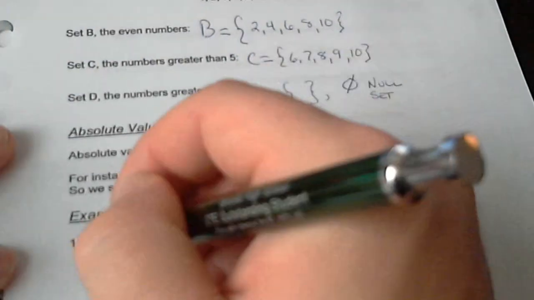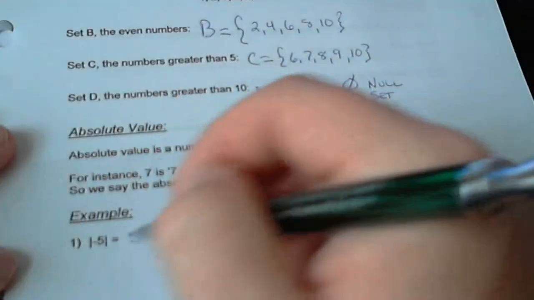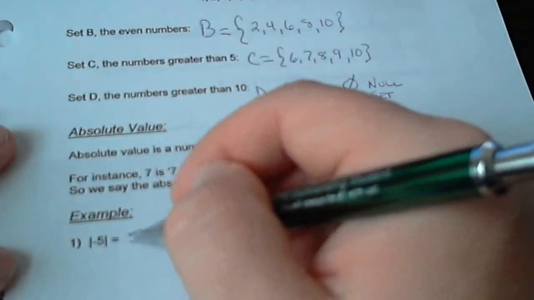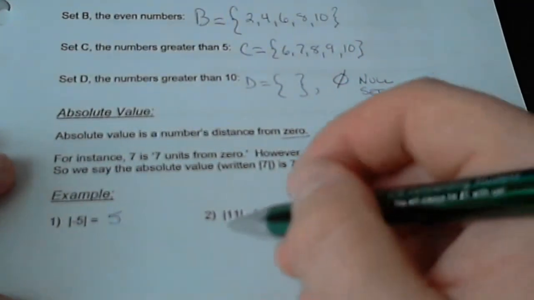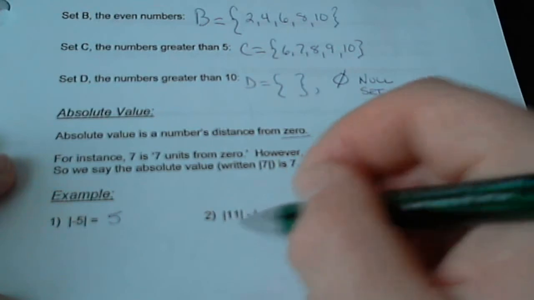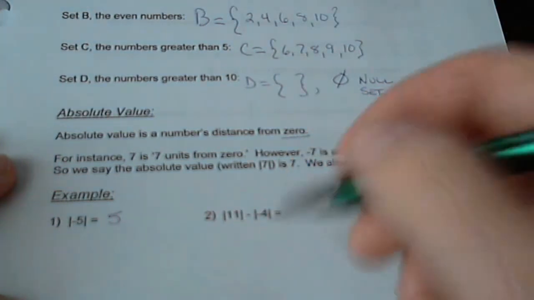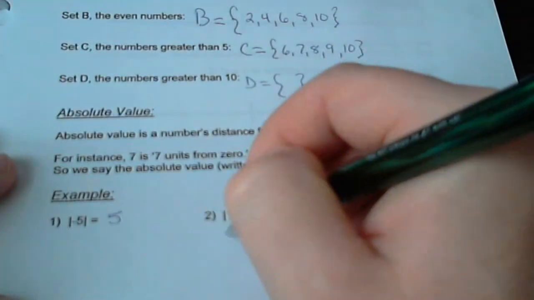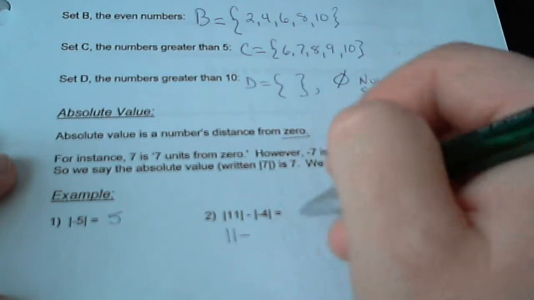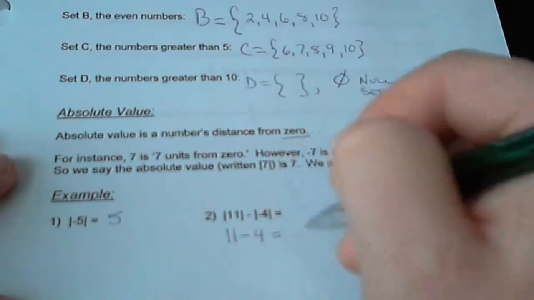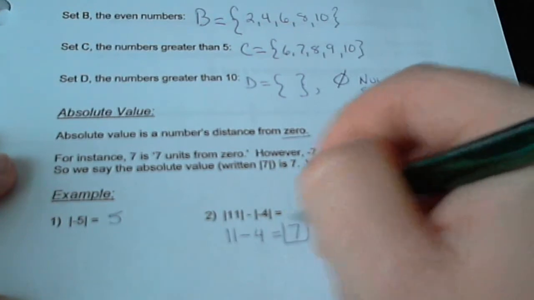So that's why absolute value always turns out positive. Okay, let's try an example. The absolute value of negative 5 is just 5 because negative 5 is 5 units from 0. You'll see a lot of these as we progress through our problem sets. Now, absolute values in equations. So we have the absolute value of 11, which is 11, minus the absolute value of negative 4, which is 4. Now this problem just becomes an easy 11 minus 4, which is 7.